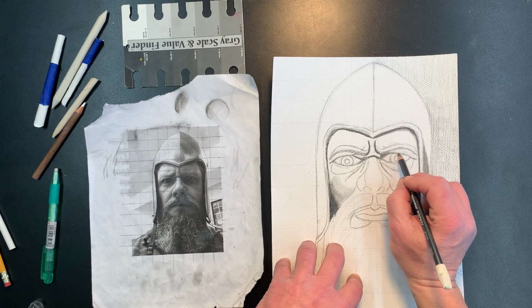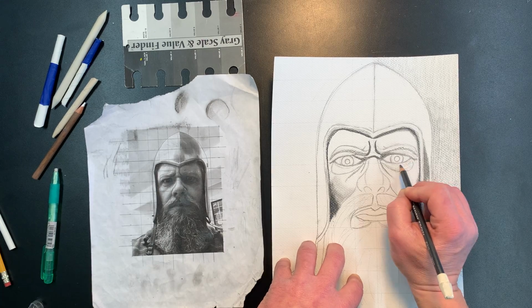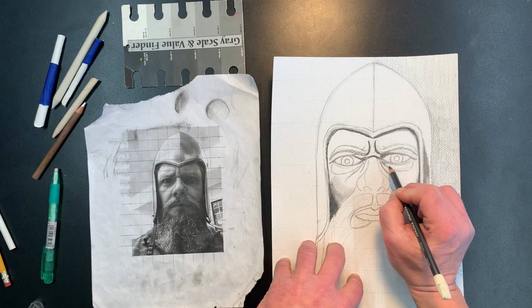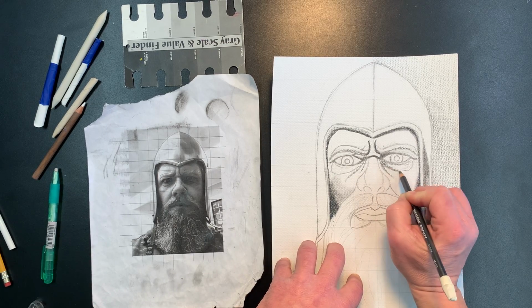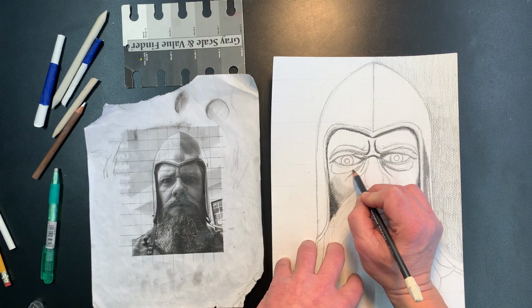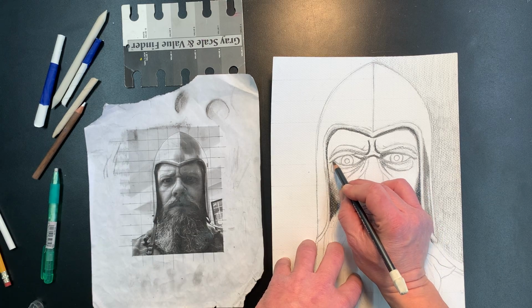You can see that up underneath here is a lot more shadow. This is really what's going to give the three-dimensionality to your drawing, because we've got all our line work on there that defines what that form looks like. But to actually get it to start looking like a 3D form, we have to start shading this guy in.